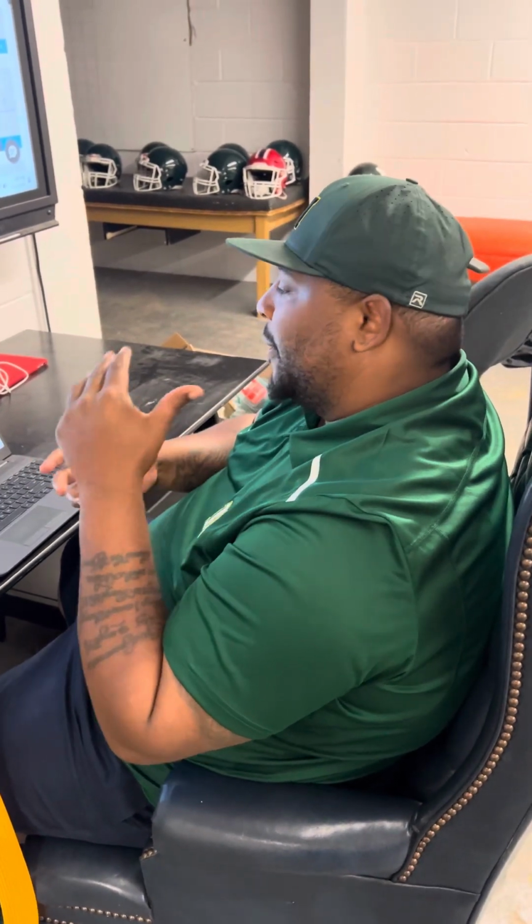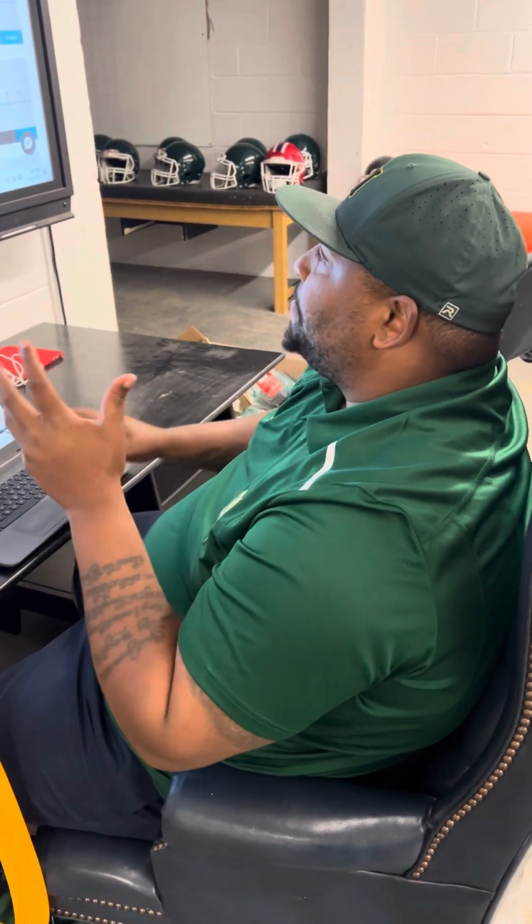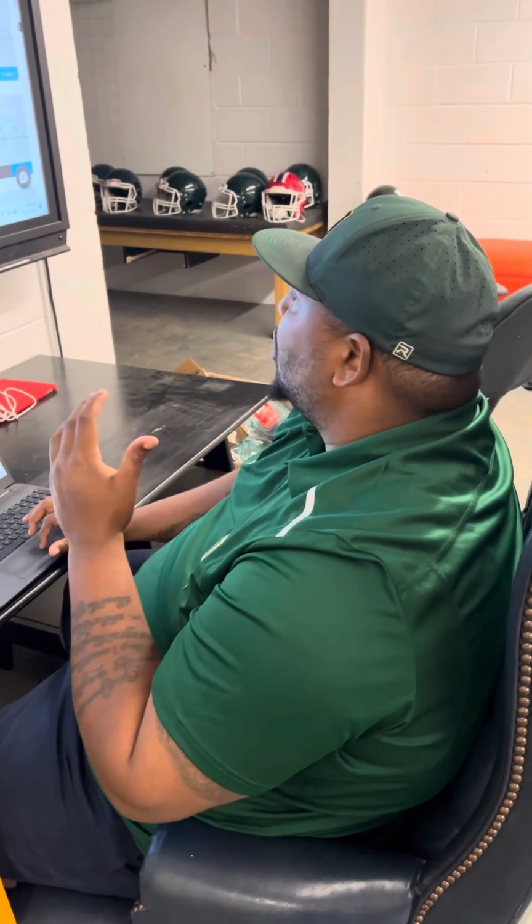So that way I can get a good response from them, and our team captains kind of know what I'm looking for and what the coaches are expecting. So that way, things kind of just run smoothly for us.